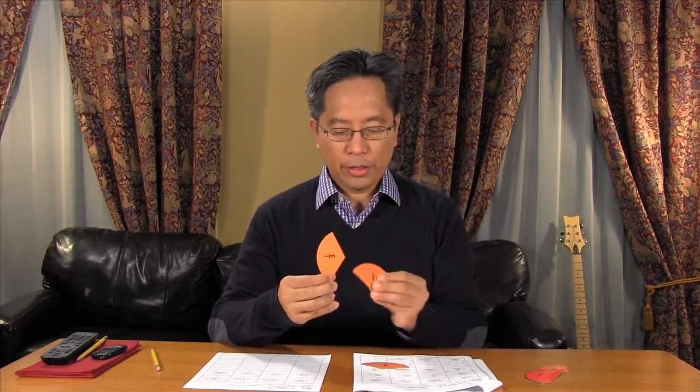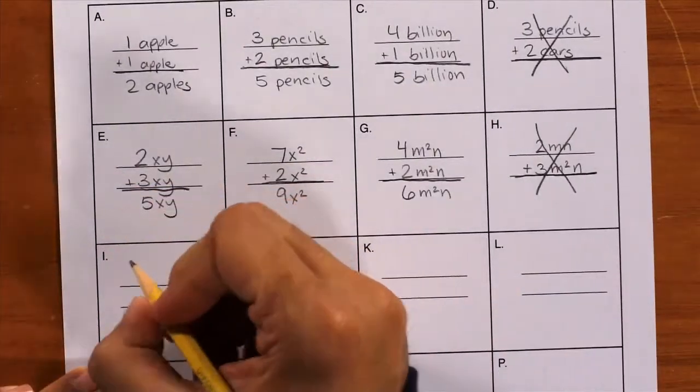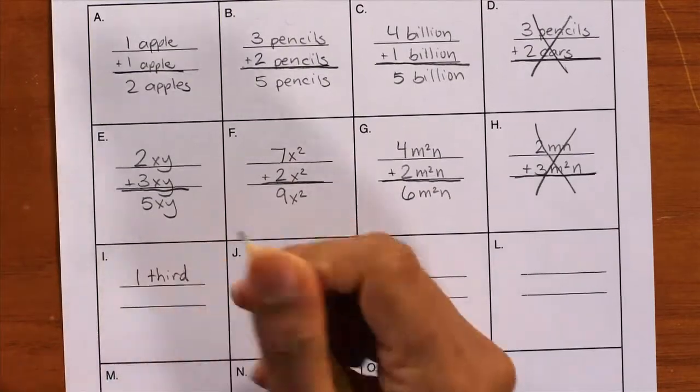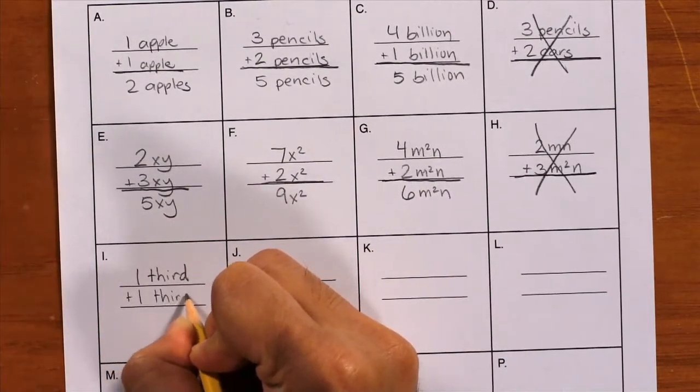We're ready for box I, and this is where we'll use our fraction circles to help us. Here, I have a third, and they're called thirds because it takes 3 of them to make a whole circle. So in box I, I'll write down 1/3 and spell it out because that's the key, plus 1/3.